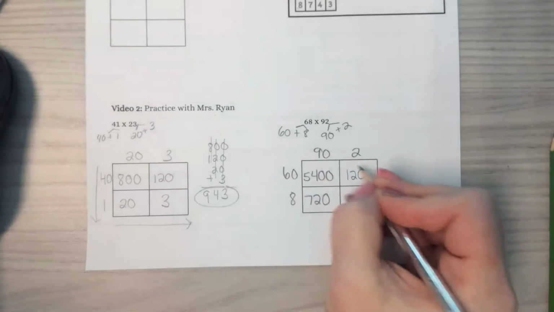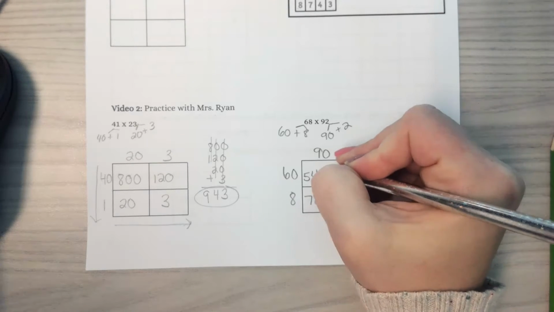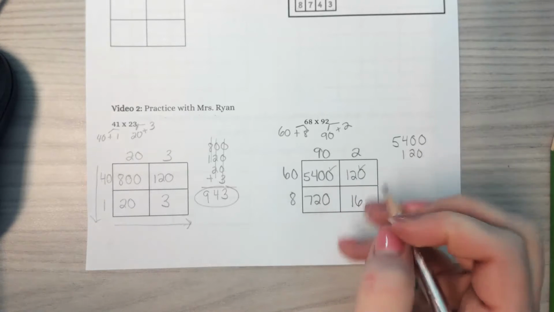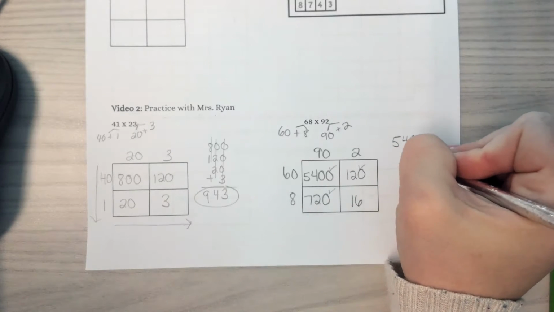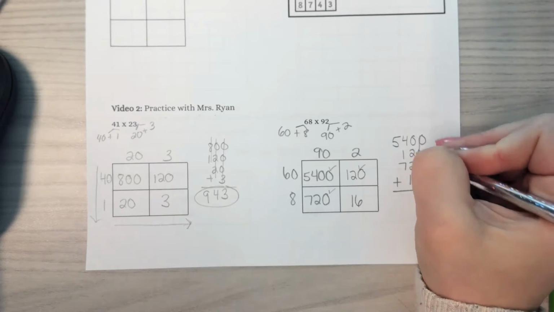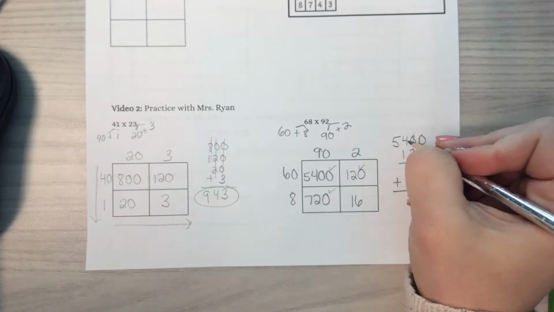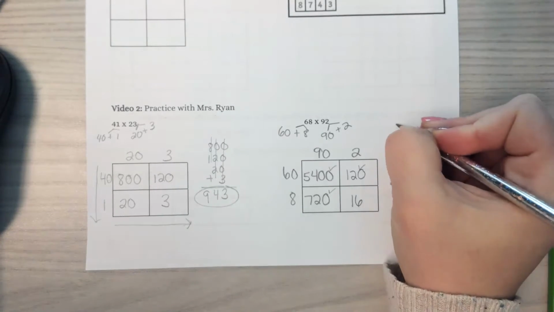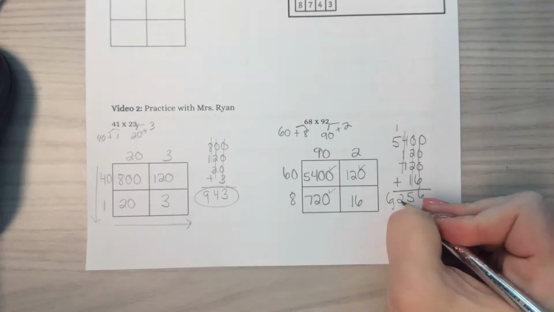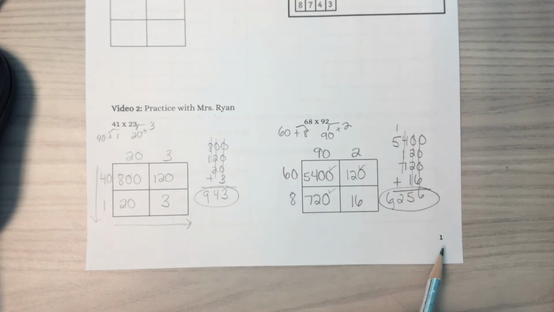So now, all we need to do is add these up. So 5,400, 120. I'm putting little check marks so I don't forget what I've already written down. 720 and 16. Let's add those up. 6, 2, 4, 5, 7, 8, 9, 10, 11, 12, so I have to carry the 1. 5 plus 1 is 6. 6,256. Woohoo! All right, that finishes page 1 for us.